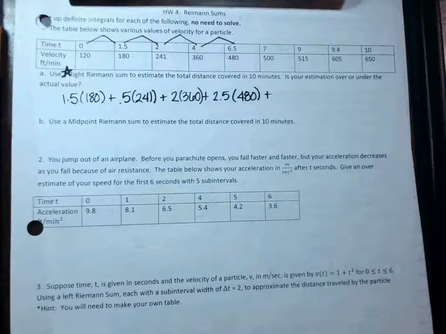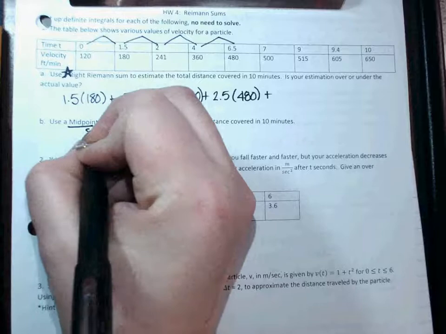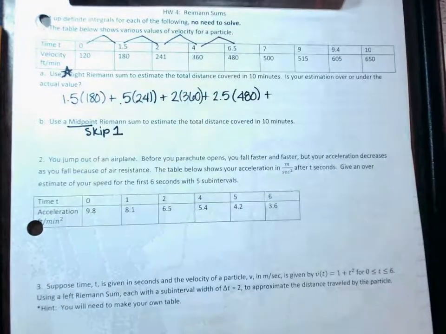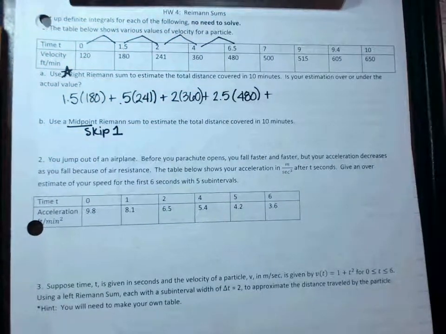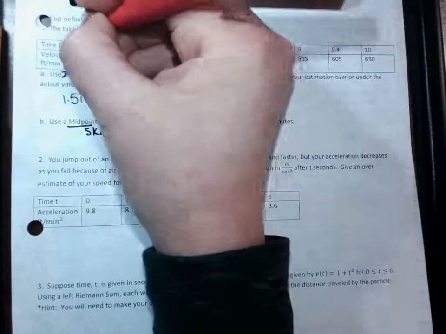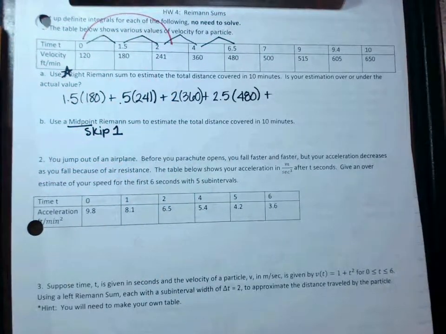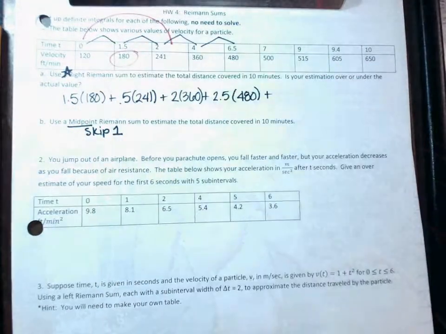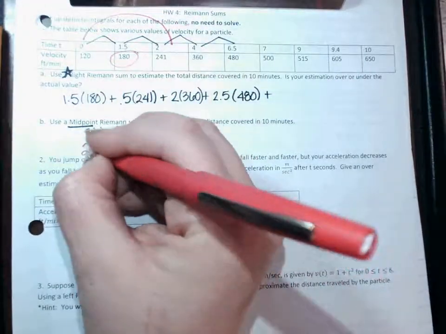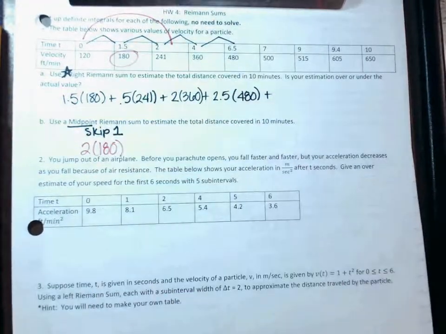A midpoint, what do we have to remember to do? You have to skip 1. And is that going to change your delta x? Yeah, because you have to skip 1 in the middle each time. So like for my first one, I'm going to go from 0 to 2, and what's my midpoint value going to be? 180. So it would be 2 times 180.